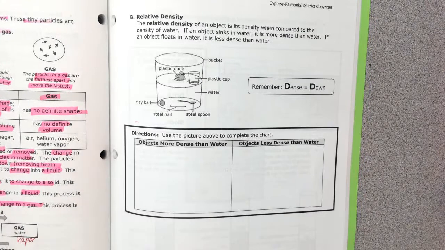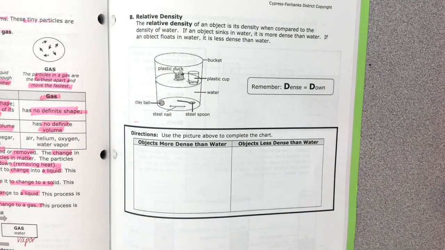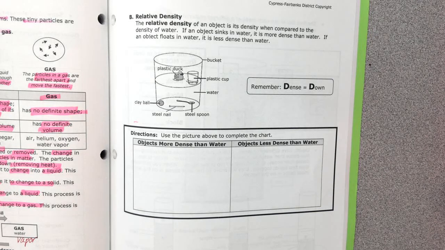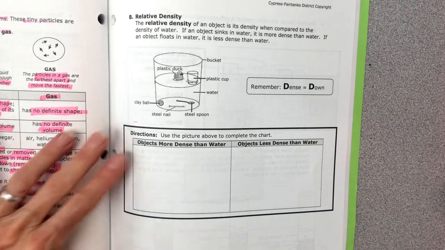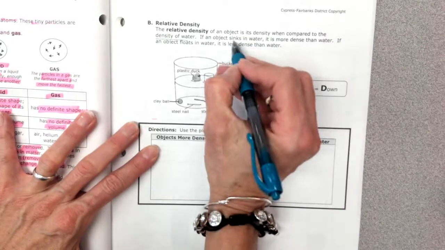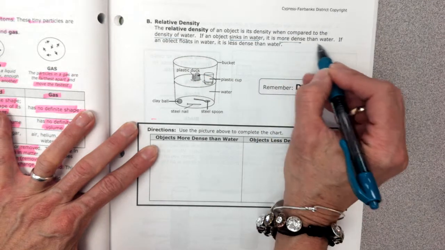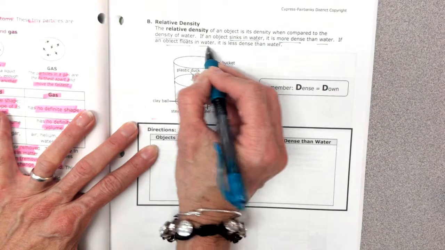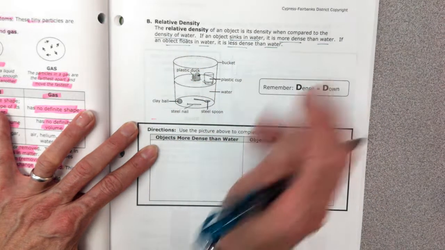Look, this is page 96. This is the definition similar to what we wrote. It says the relative density of an object is its density when compared to the density of water. If an object sinks in water, it is more dense than water. If an object floats in water, it is less dense than water.